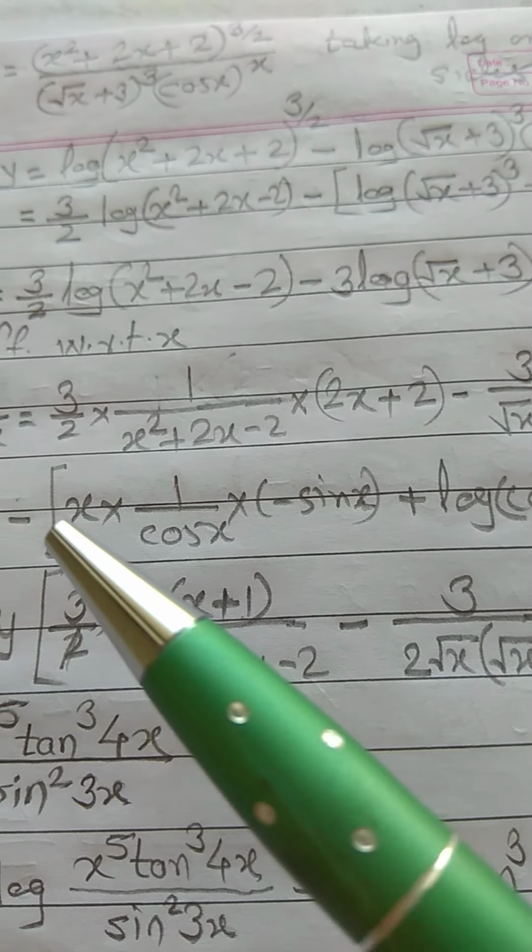But this plus sign will change because of this minus sign which is outside the bracket. So it will be minus log of cos x.